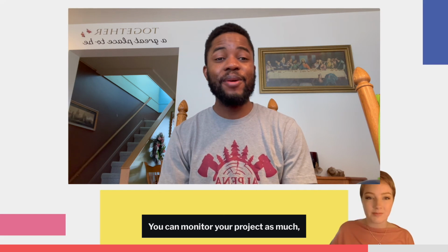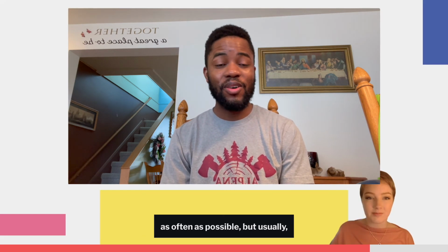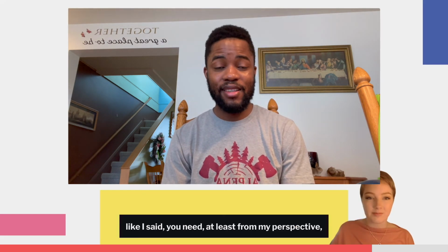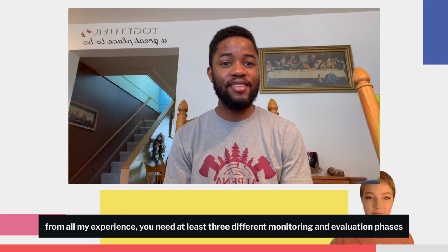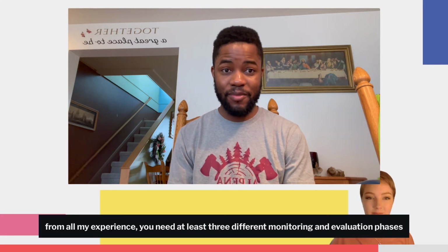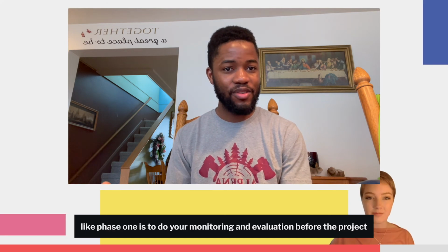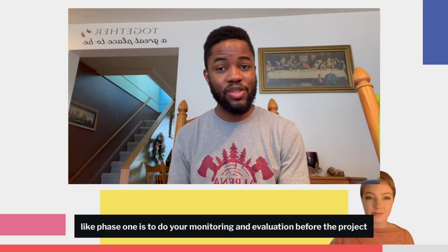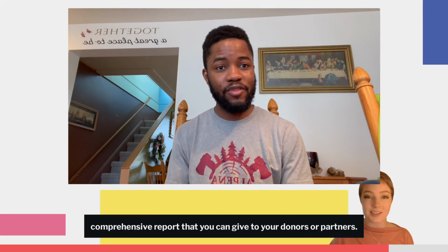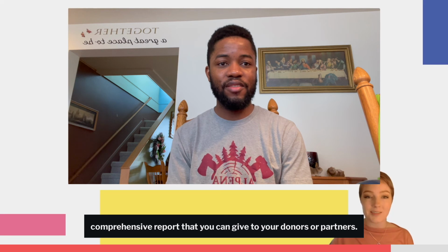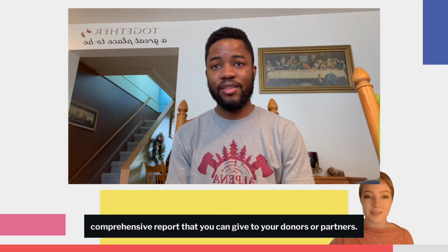Also, how often do you want to monitor your project? You can monitor your project as often as possible, but from my perspective and all my experience, you need at least 3 different monitoring and evaluation phases. Phase 1 is to do your monitoring and evaluation before the project, then 1 during the project, and then 1 after the project. That will give you a very comprehensive report that you can give to your donors or partners.